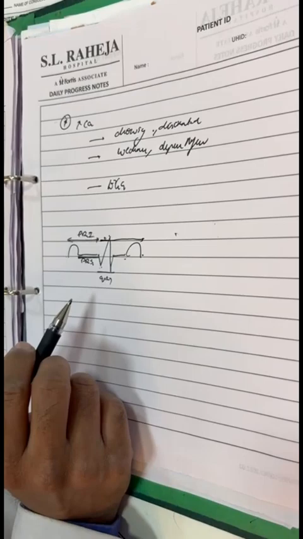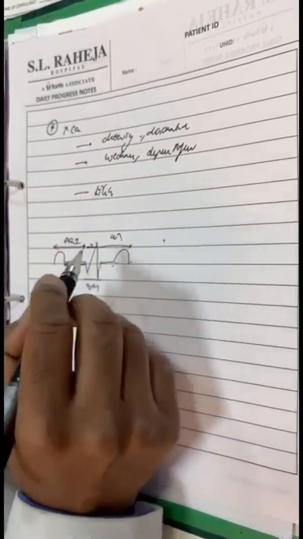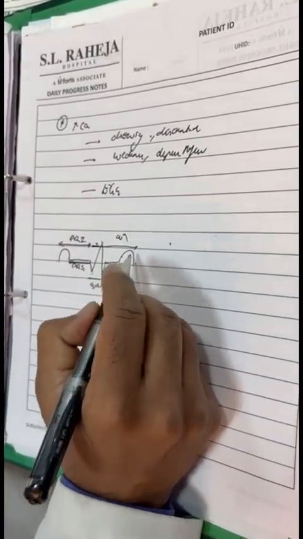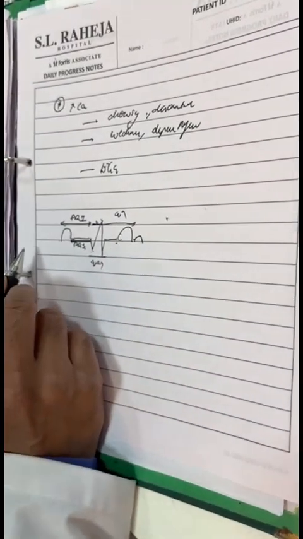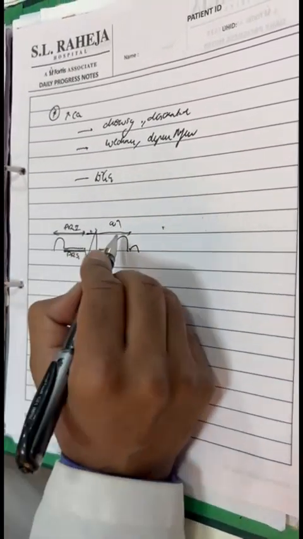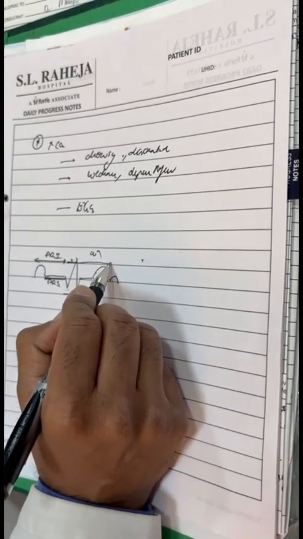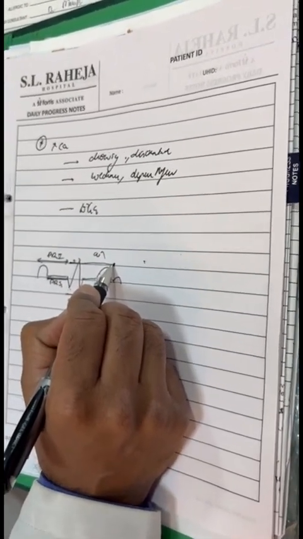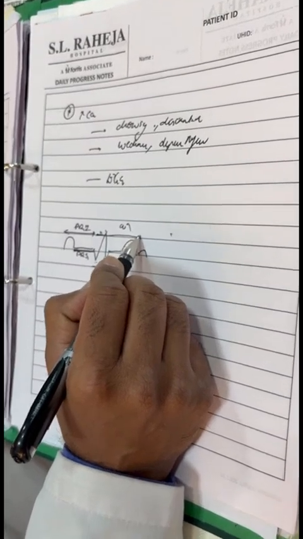Okay, so QT interval. So you have QT interval here. This is important for you to know, because there may be a U wave here. There may be a U wave here. So it starts from Q and ends at T. Okay, ends at T. Clear on this? It ends at T over here.